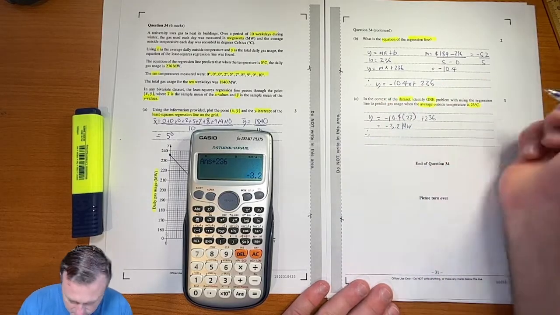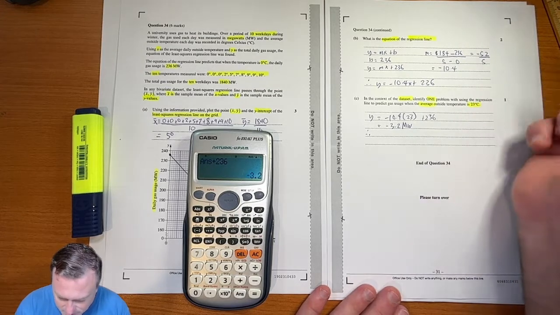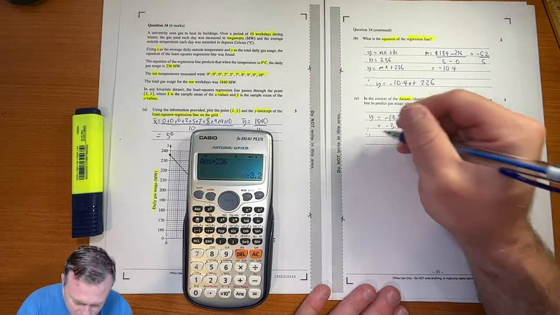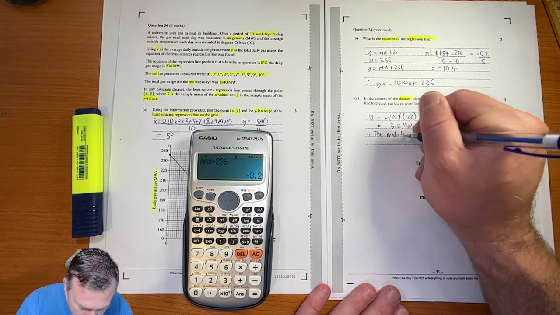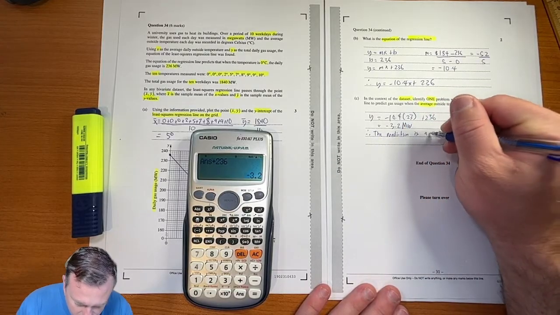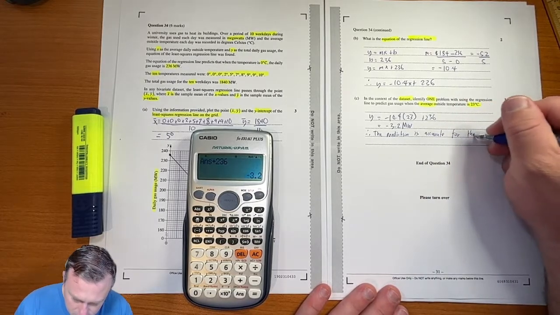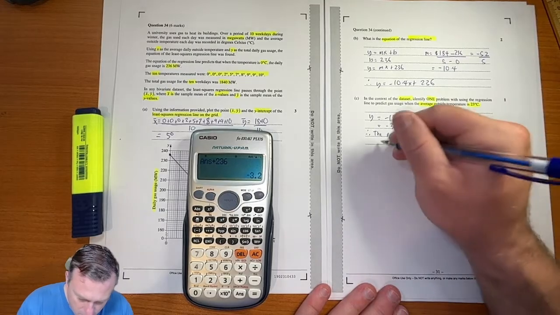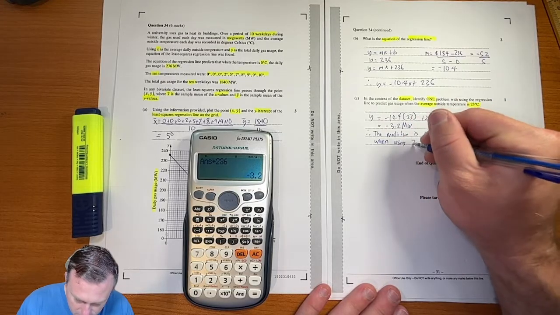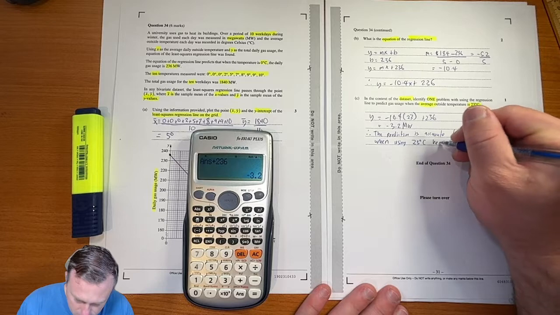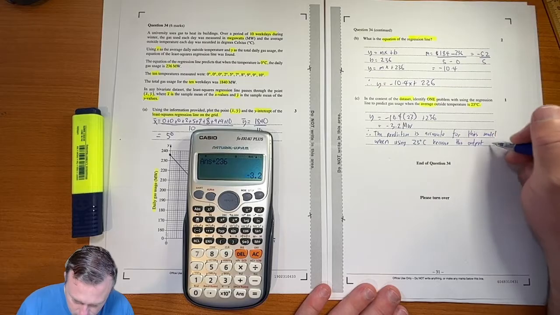So therefore, you can't have that. You need to find the limit behind it, but there'd be a point where it can't get lower. So therefore, the prediction is inaccurate for this model when using 23 degrees, because the output is negative.